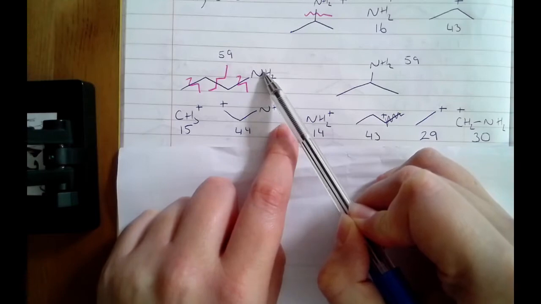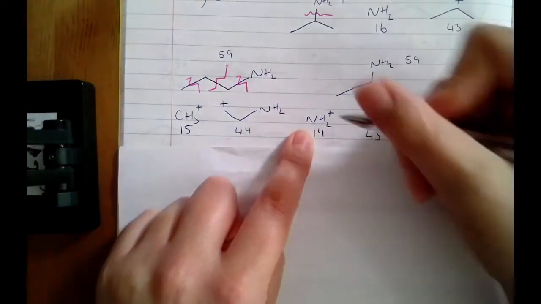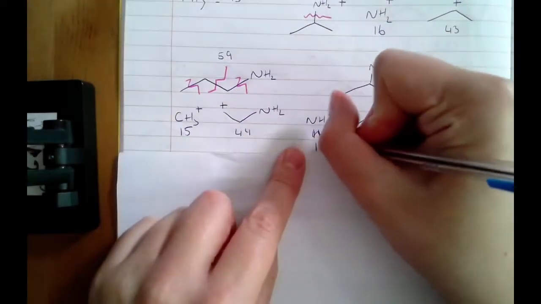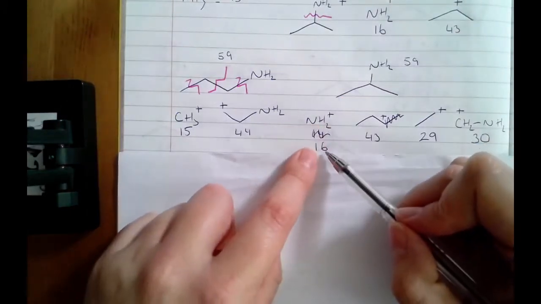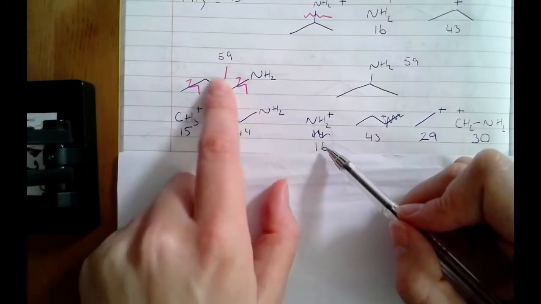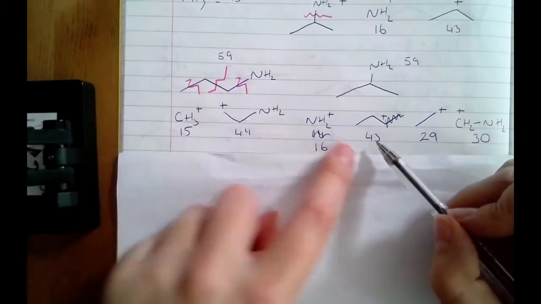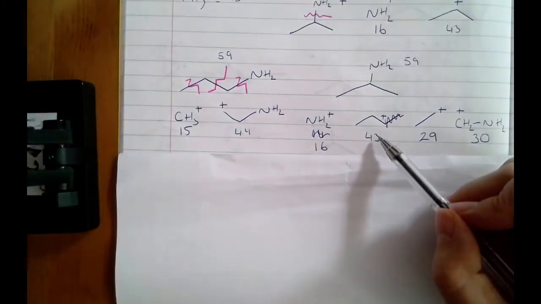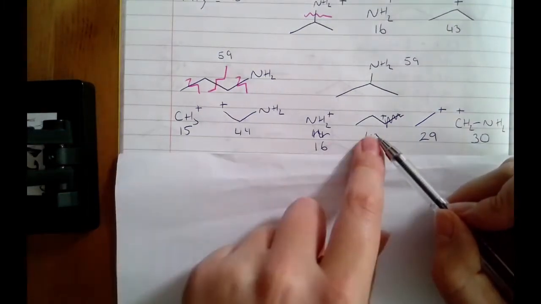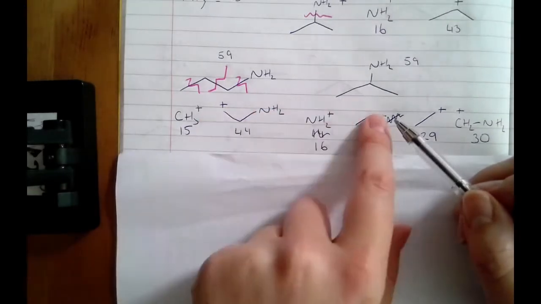If I remove an NH2, I'm going to have a peak at 16. So 14 for the nitrogen and 1 for each hydrogen gives me a peak at 16, and then the remaining part of the fragment is going to have a mass of 43, giving me a peak at 43, again, just as I had above. So these 4 peaks are common to both molecules.